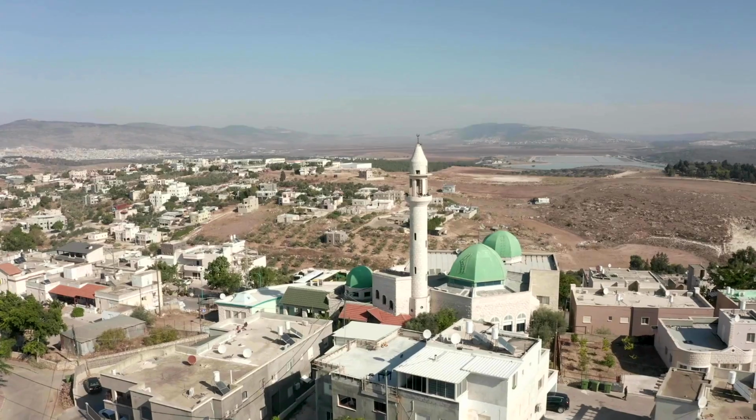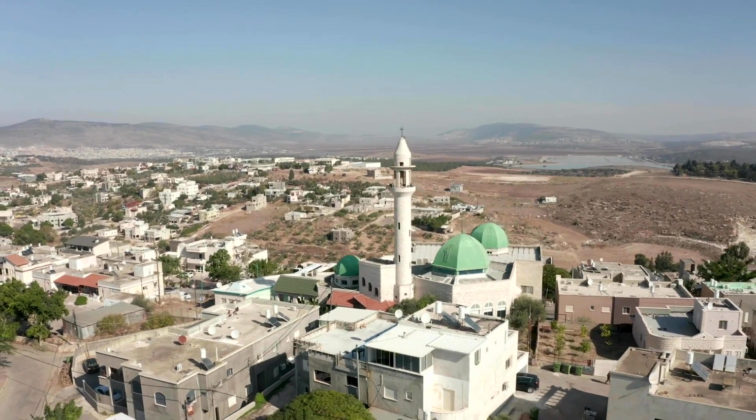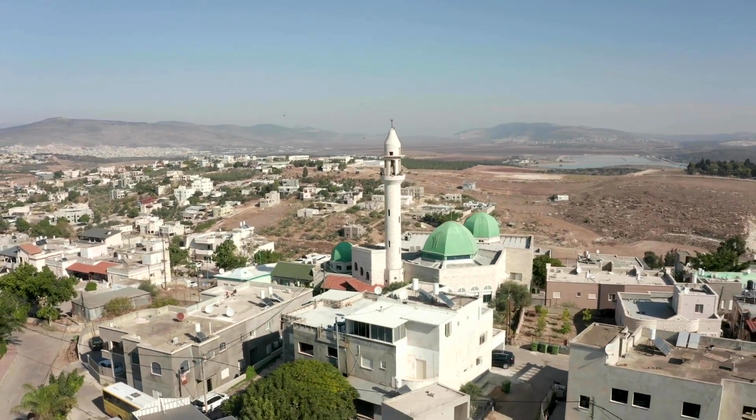Today, we will be delving into one of the most significant events of the 21st century, the Arab Spring. Join us as we explore the origins, key players, impact, and legacy of this revolutionary movement that swept across the Middle East. Let's get started.